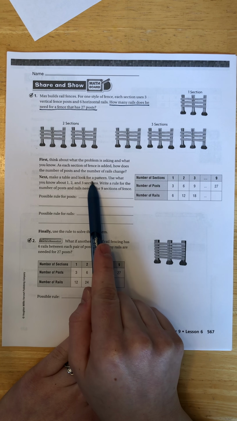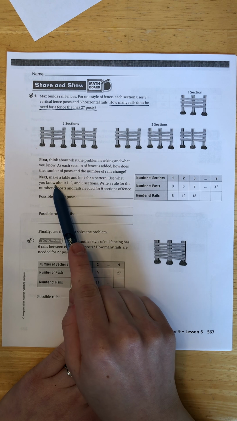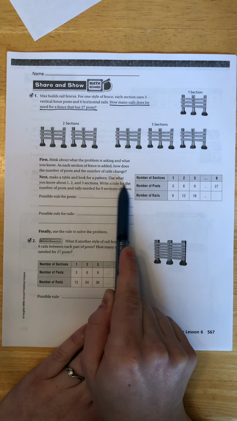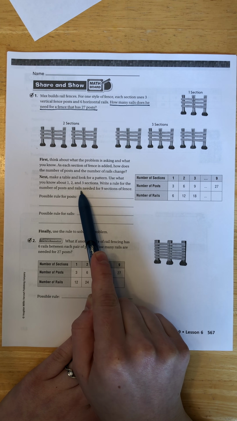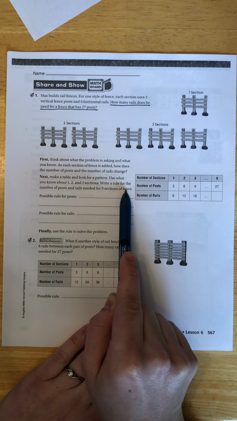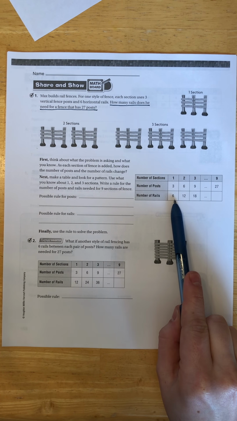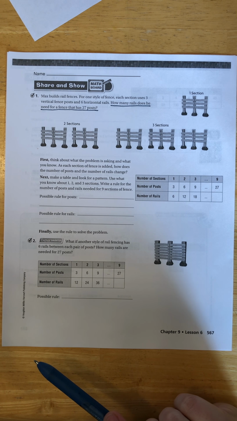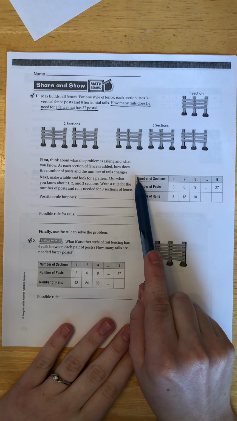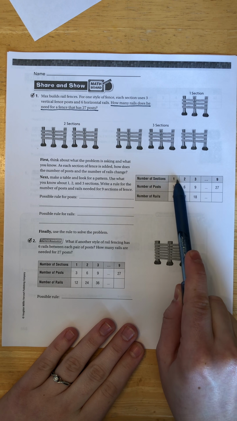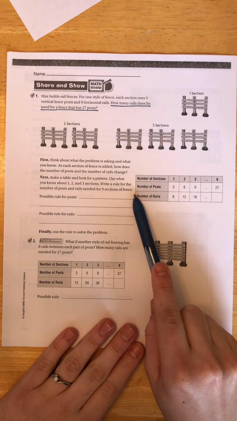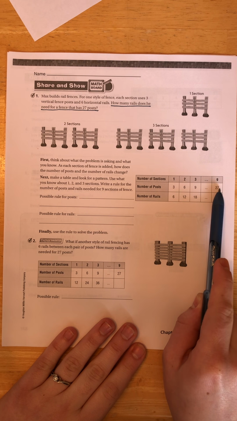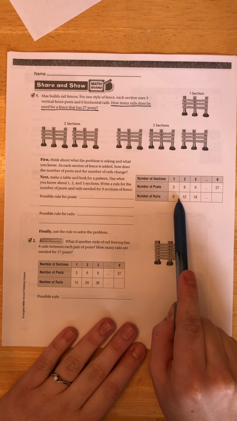Next, make a table and look for a pattern. Use what you know about 1, 2, and 3 sections. Write a rule for the number of posts and rails needed for 9 sections of fence. So they put it into a table all nice and neat for us. We don't have to draw our own this time. That is nice. Let's look at what it's saying. Number of sections, 1, 2, 3, all the way to 9. Number of posts, 3, 6, 9 to 27. Number of rails, 6, 12, 18.